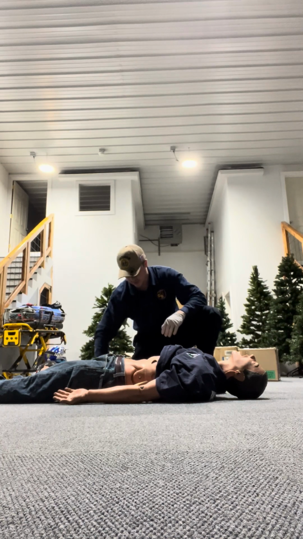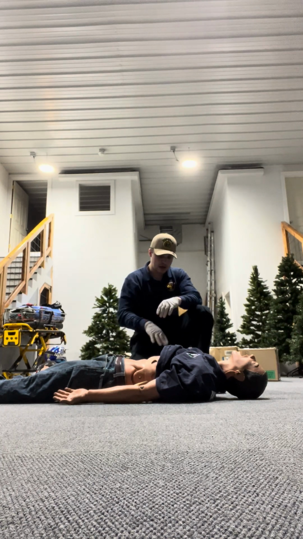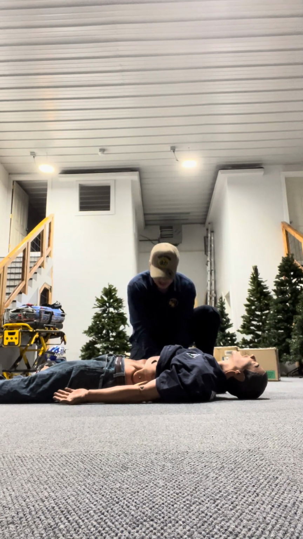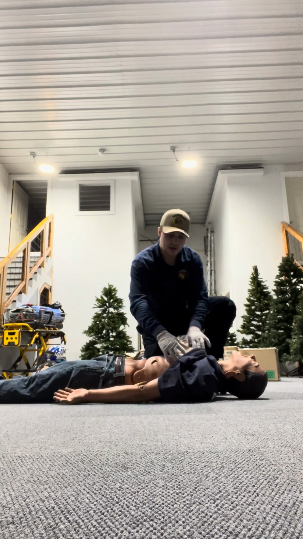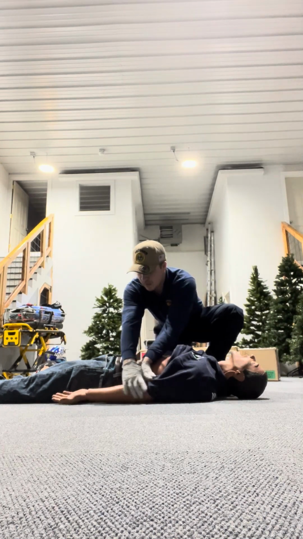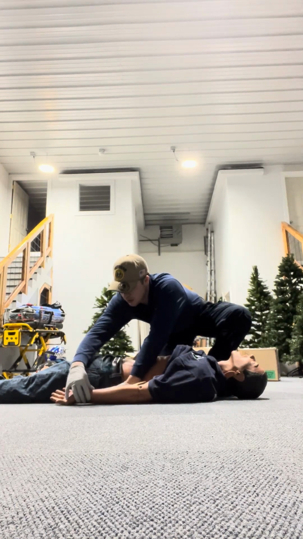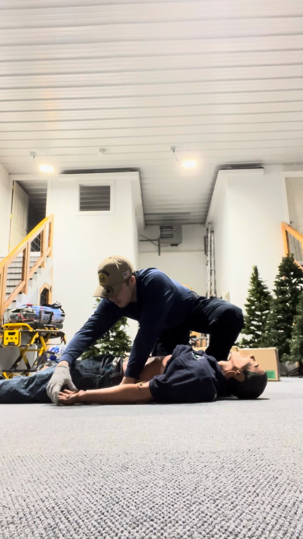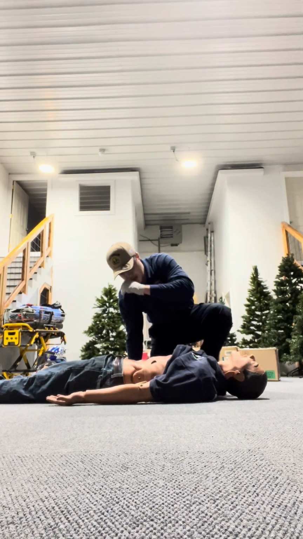Hey man, excuse my hand, still is not squeezing my hand at this time. I know this arm is good, so I'm going to apply a blood pressure cuff to this arm, begin getting vital signs. I'm going to check his other arm again as well. Pulse still there, cap refill is still good. Hey man, can you squeeze my hand? Still not squeezing my hand at this time.